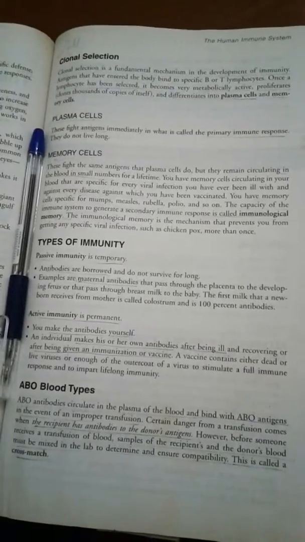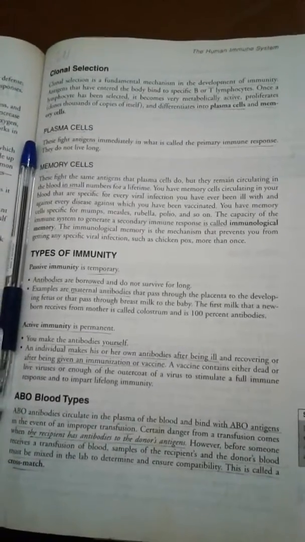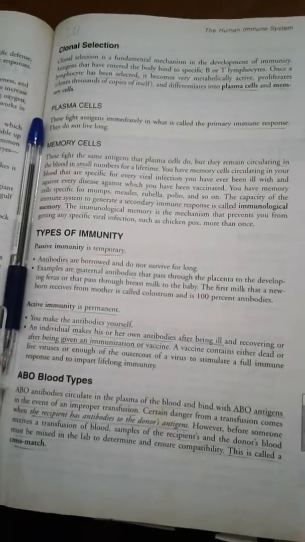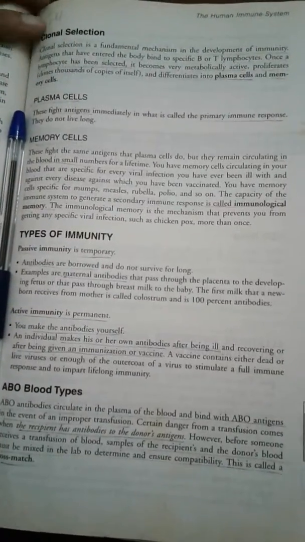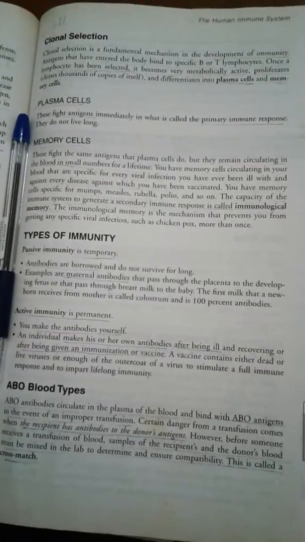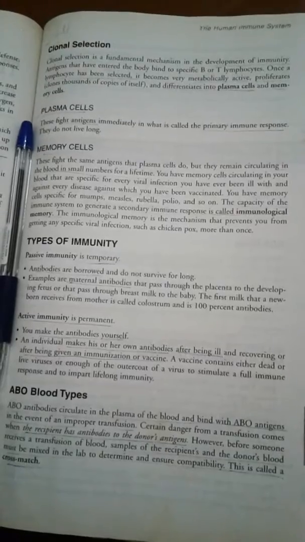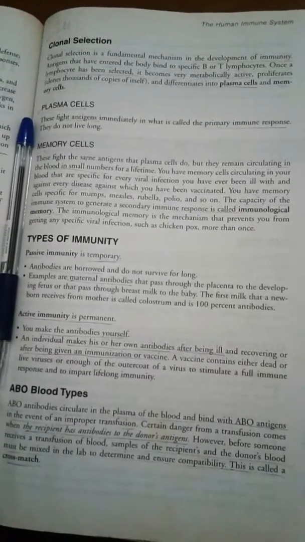The plasma cells are responsible for fighting the antigens immediately and are known in what is called the primary immune response. The plasma cells don't live for long. After their job is done, they're dead. But we move to the memory cell, which was a result of the clonal selection again. The memory cells fight the same antigen as the plasma cell, but they remain circulating in the bloodstream. Of course, not in a huge number, in a small number. And they remain for a lifetime.